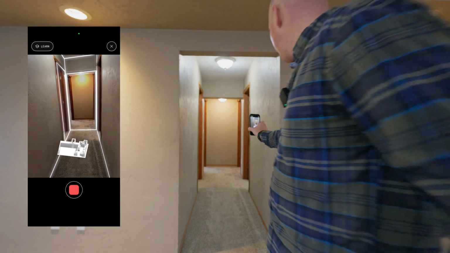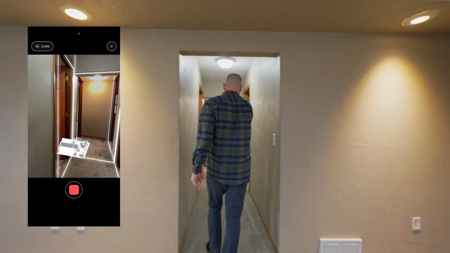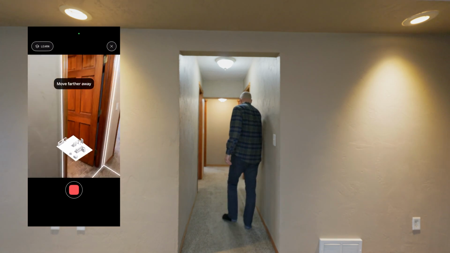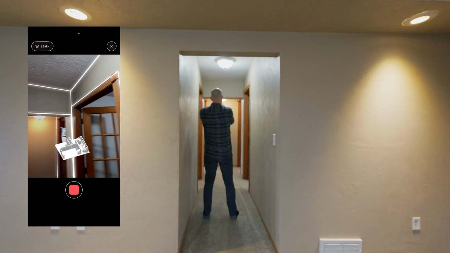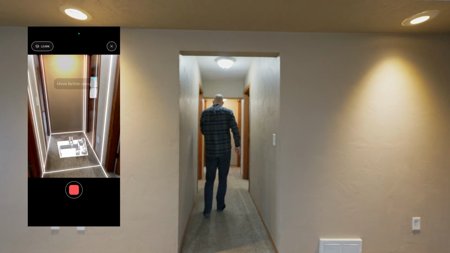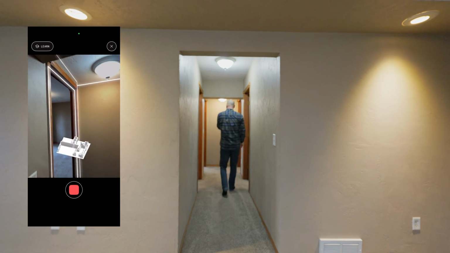Let's do this. You'll watch me go down the hall, make sure it gets the doorways. So it is drawing those lines and knowing the dimensions of the doors.